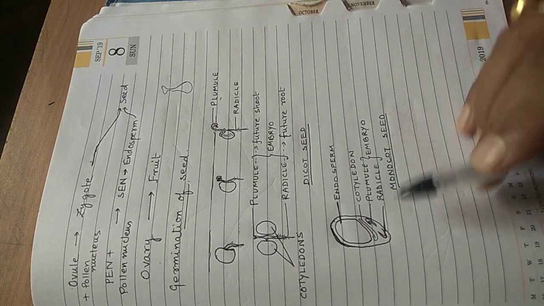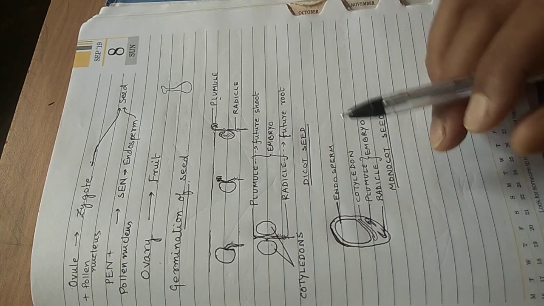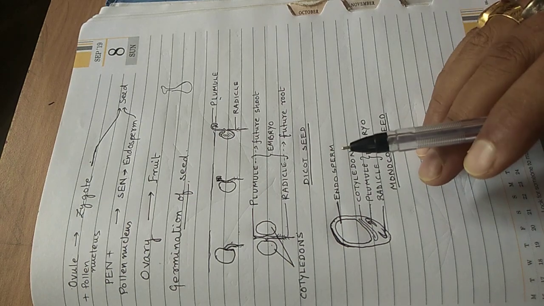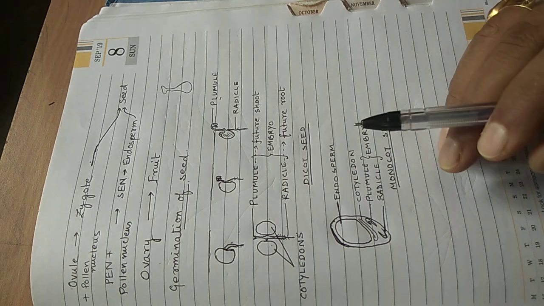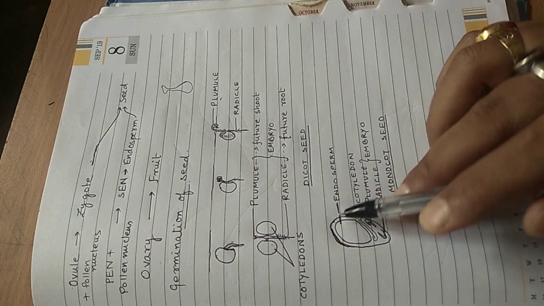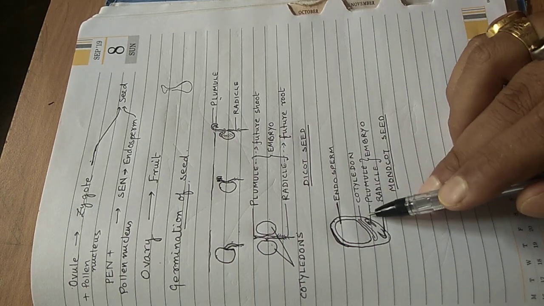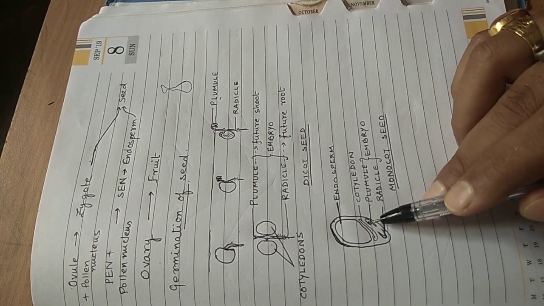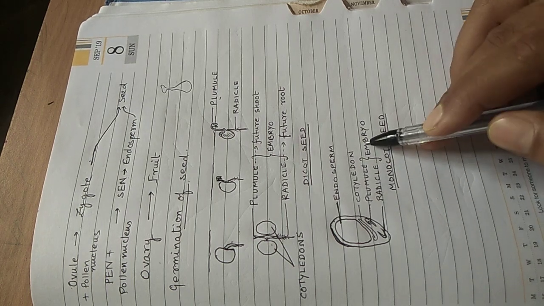Similarly, in a monocot seed, the storage of food is carried out by the endosperm. Let's take a maize seed. You cannot separate a maize seed into two parts, so it is like rice. All the cereals, wheat, rice, and maize, are actually monocots. So the food will be stored in the endosperm. The cotyledon is a very reduced structure here, and this is the embryo. The upper part is the plumule and the lower part is the radicle. Together it is the embryo.